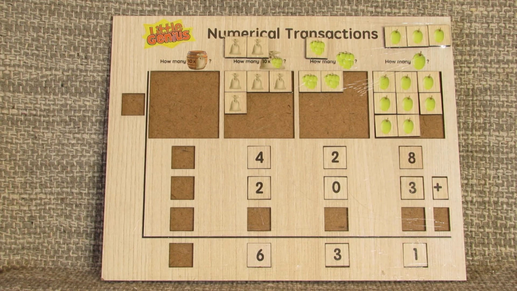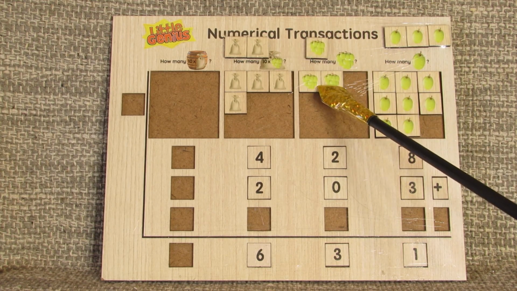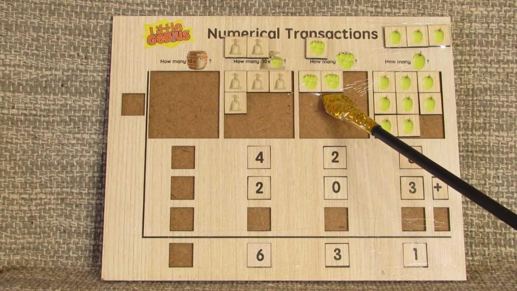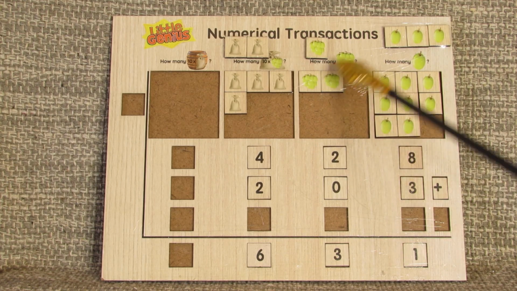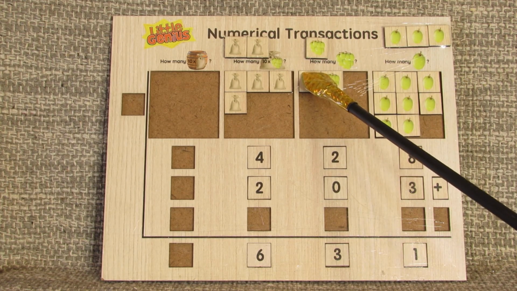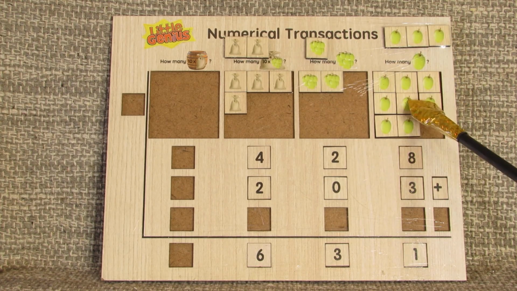Again, ladies and gentlemen, by doing the physical carrying, the child will understand what carrying is, why 10 becomes 1, and reversely why 1 becomes 10. As I said, this is not the last of the maths series, so please keep watching for the next one.